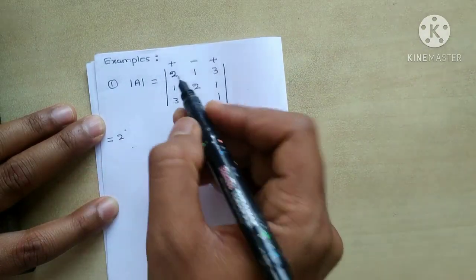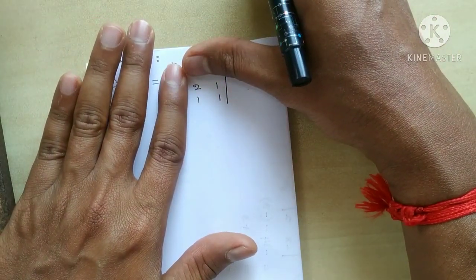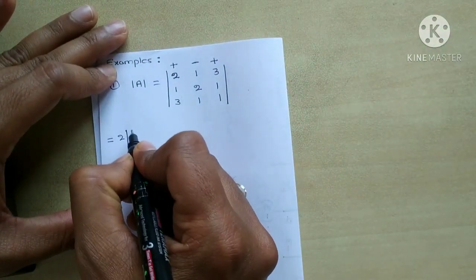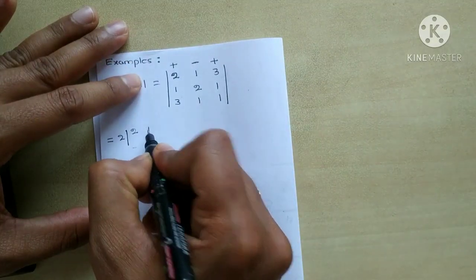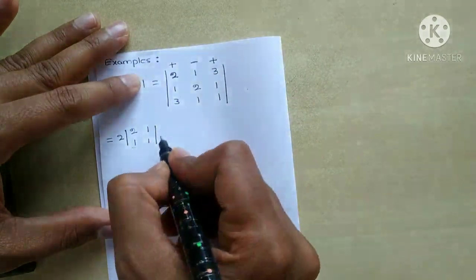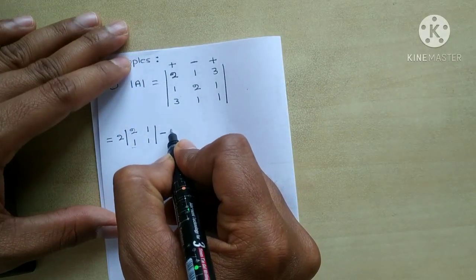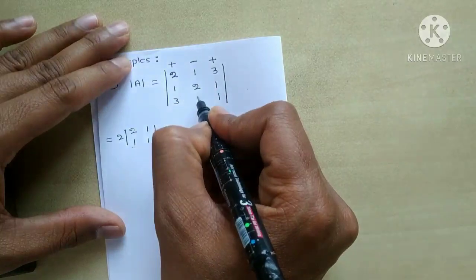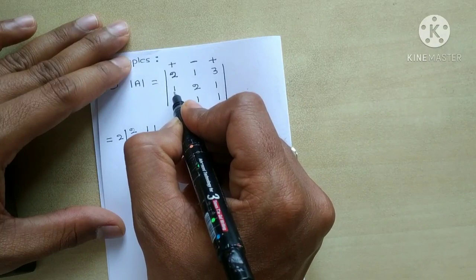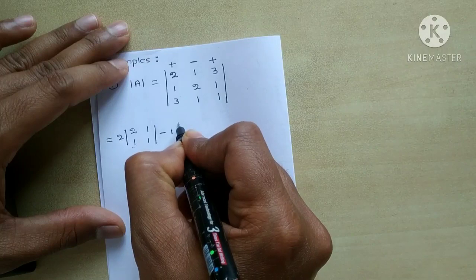Once you take that 2, delete that column, delete that row. If I delete these two, what is the remaining value? 2 1 1 1. This value note down in the second order form. That is determinant of 2, next 1 1 1. Next minus sign, keep that minus sign here. Second element you take, which is 1. Once you take that 1, delete that column, that row. The remaining value is 1 1 3 1. Note down in the second order form.